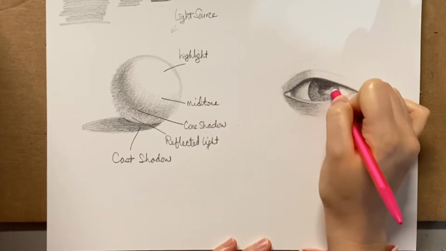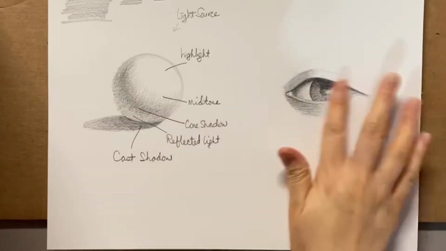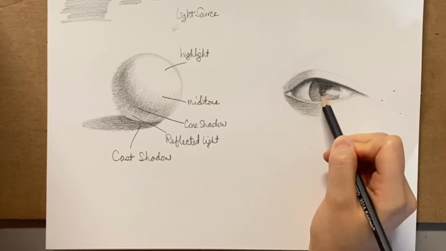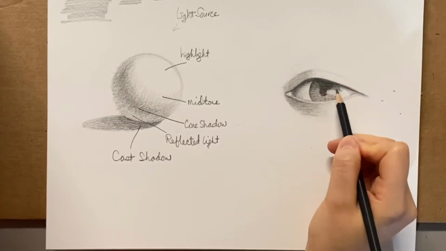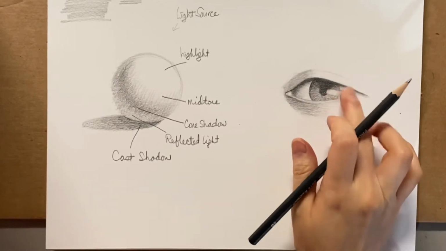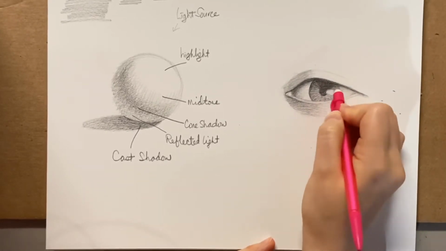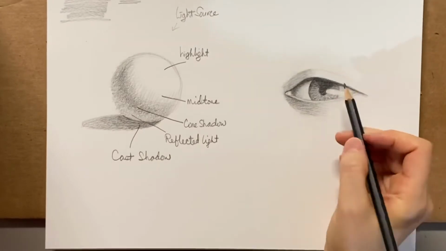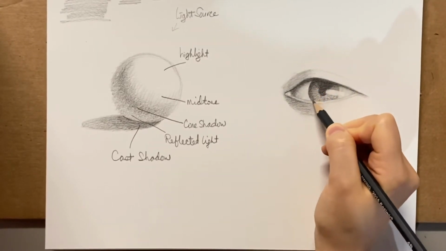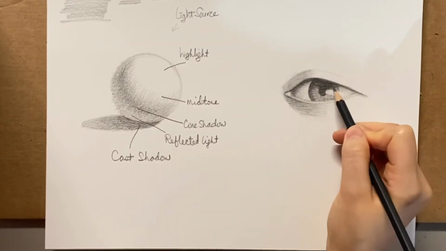And then bring out the highlight with an eraser. I really like the eraser on the top of the mechanical pencils. They work just fine. So bring out some highlight with those erasers if you have one. If you don't have one, you can just use a regular eraser.